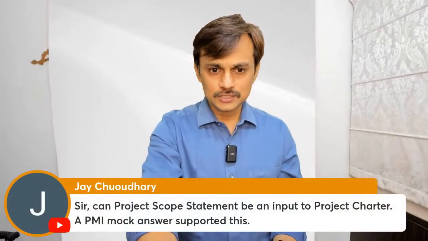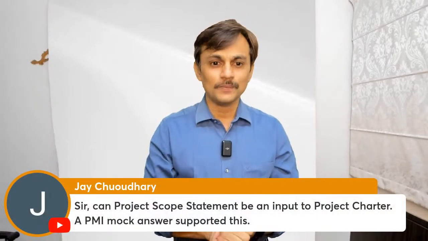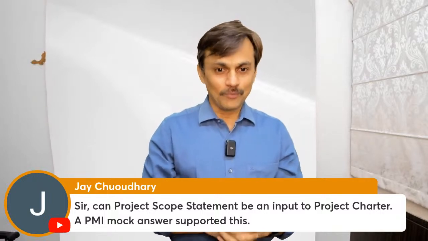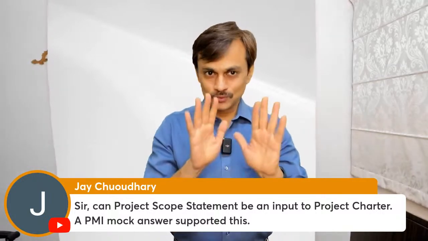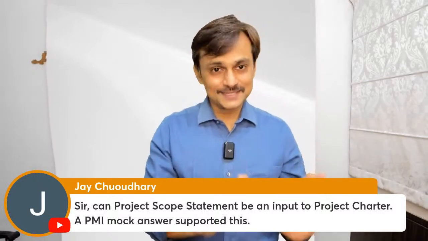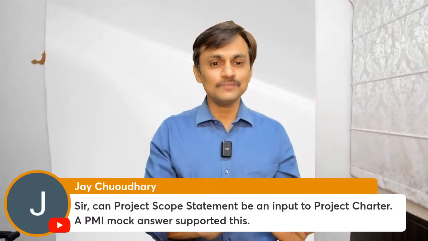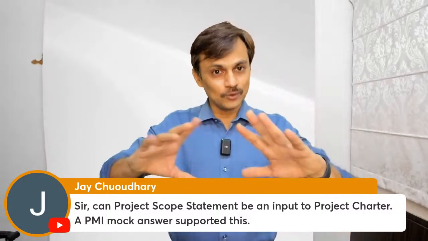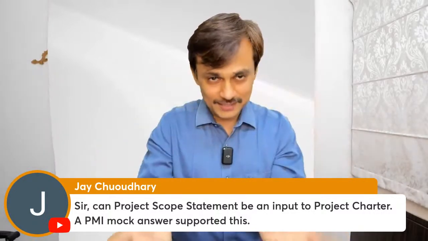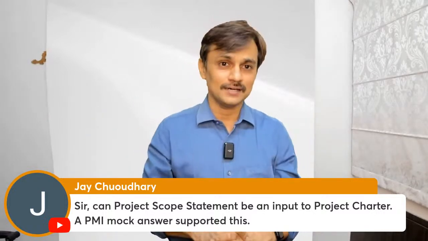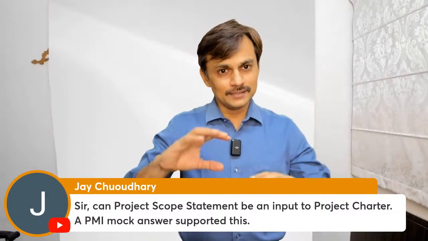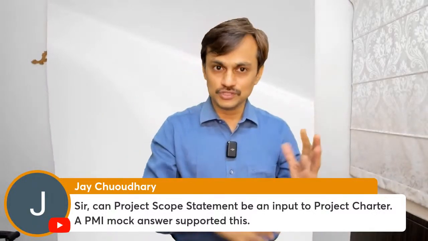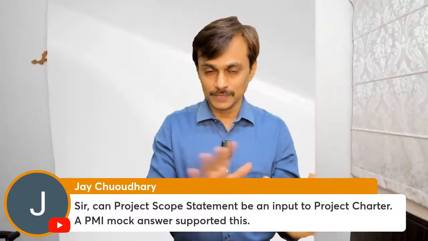So there is a question: can a project scope statement be an input to a project charter? A PMI mock answer supports it. Please don't worry about mock answers. There are wrong mock answers also. You can take the same question and go to PMI's Infinity, the ChatGPT version, and the GPT will correct the answer also if you challenge that particular answer. So don't worry about that.